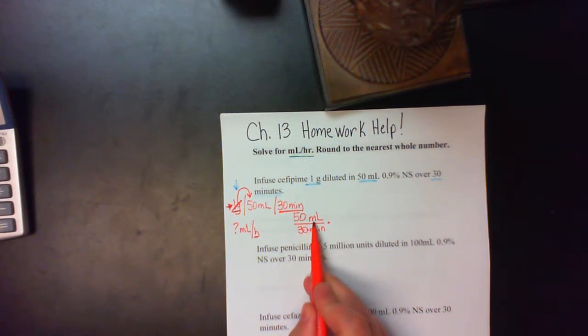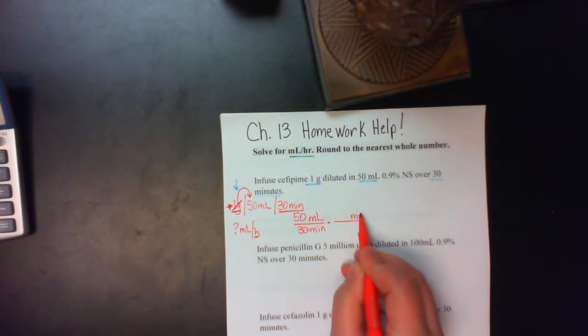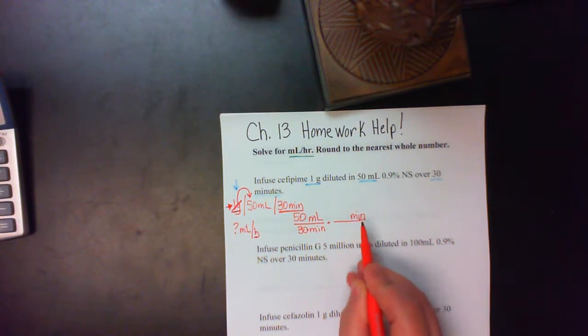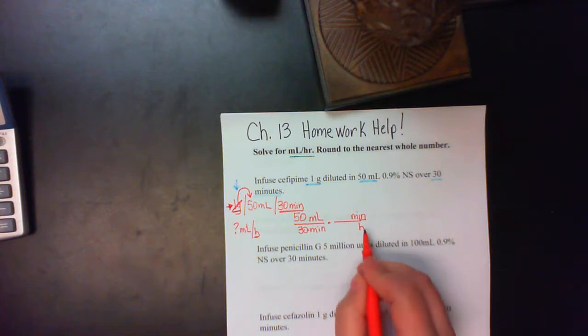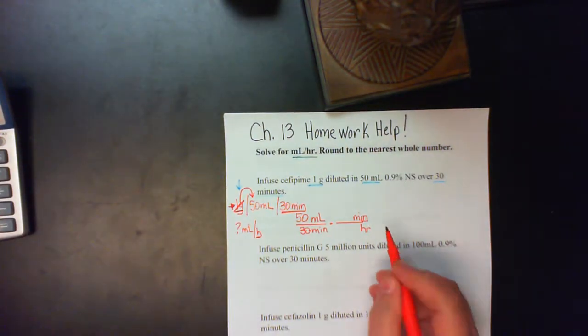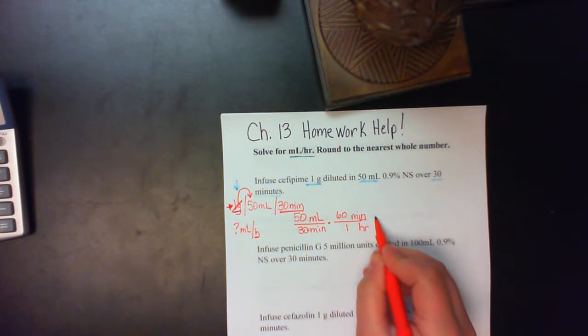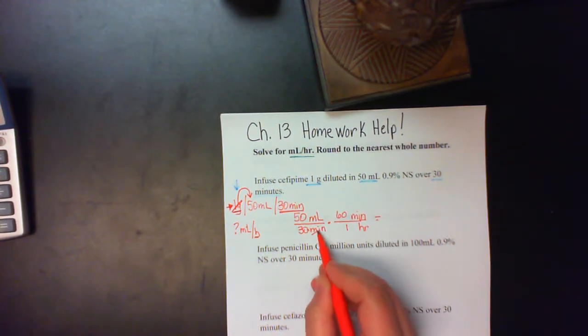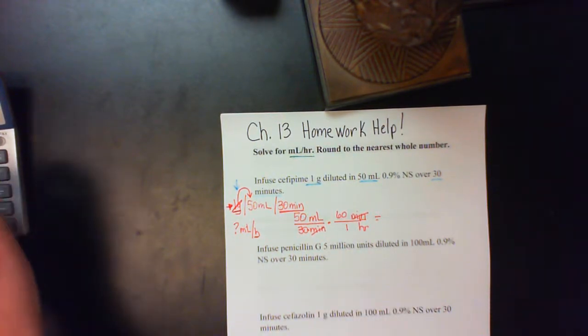Of our 50 milliliters over 30 minutes, with dimensional analysis, if this is minutes, this has to be minutes, and we want to go to hours. So you go to your known conversions, and we know that there are 60 minutes in 1 hour, and then we're left with milliliters per hour because our minutes have canceled out.